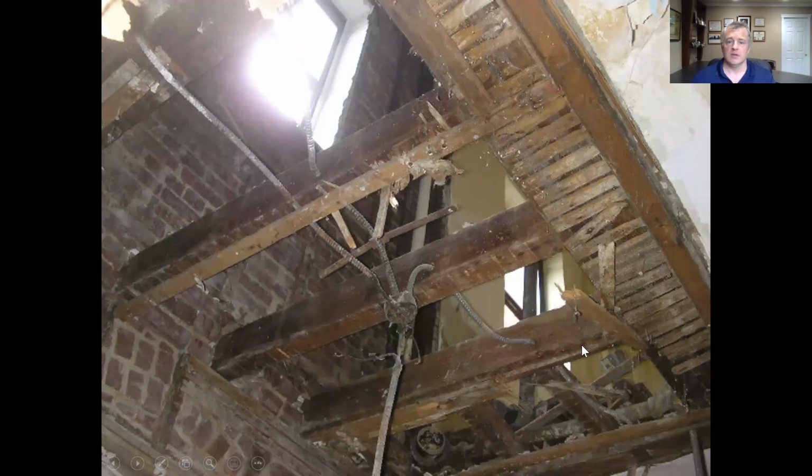Plaster and lath ceiling. A lot of times we're doing demo. Joists are going to be cut. They're going to be notched. Again, sensitive time of the project.